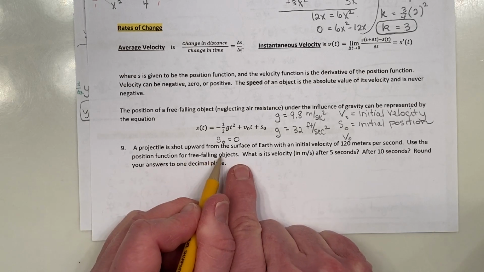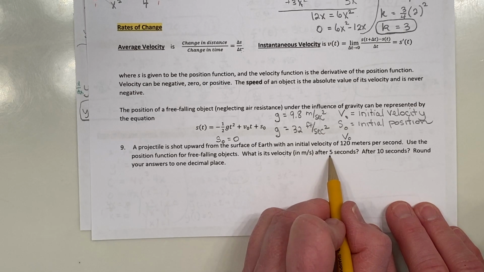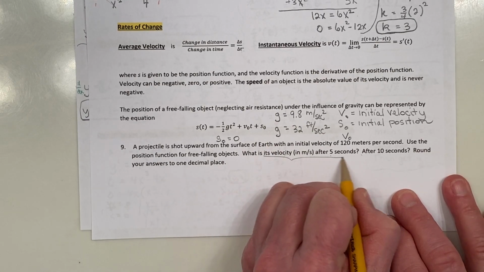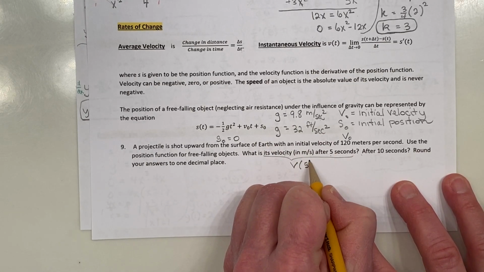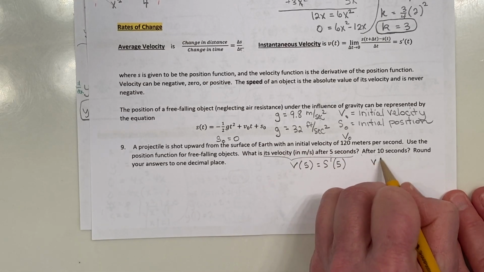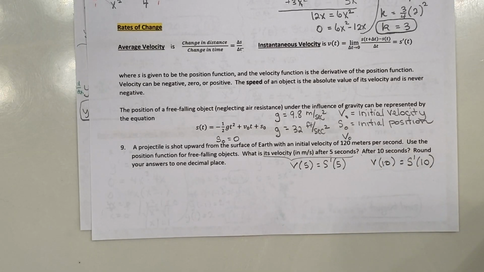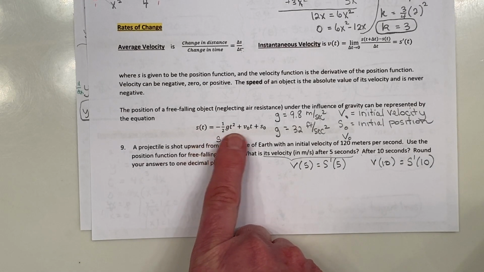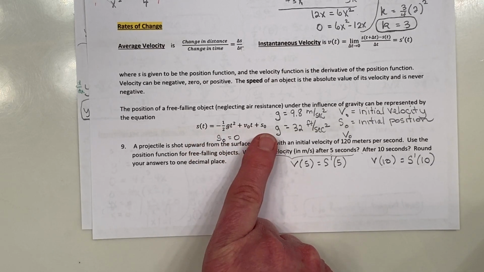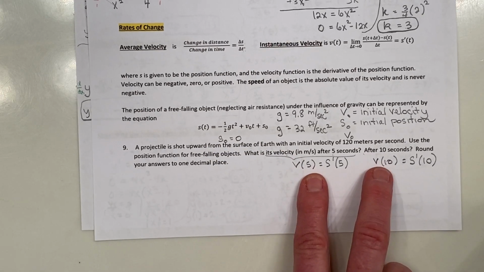Use the position function for free-falling objects. What is its velocity in meters per second after 5 seconds and after 10 seconds? All right, so what we're finding here is V of 5, or if you want to think of it as S prime of 5, those are equal. And then we're also finding V of 10, which is the derivative of S evaluated at 10. So let's go ahead and come up to the position equation, put numbers in here, and then find its derivative using our shortcut differentiation rules. And then after we get the derivative, which is velocity, we'll plug in each of these two values.